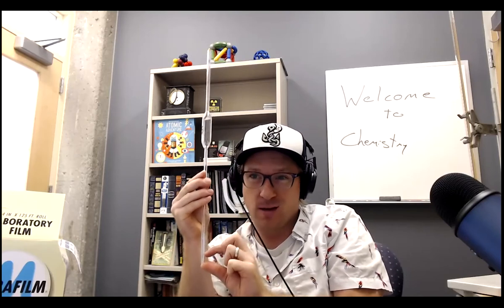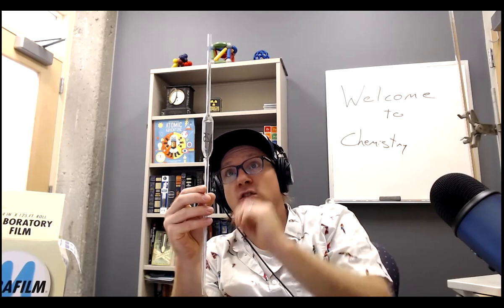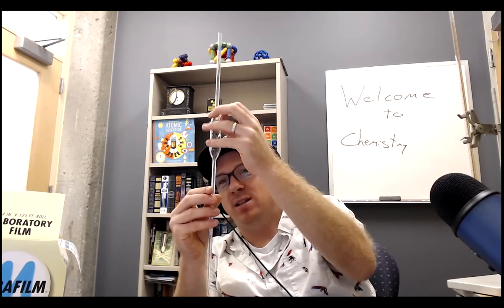Once it gets down to about here, you will notice that the last drop stays in the tip, and it's by design. It feels weird, but these are called "to deliver." What they do is deliver exactly 25 milliliters. There'll be some droplets coated on the inside here, but again, that's part of it.